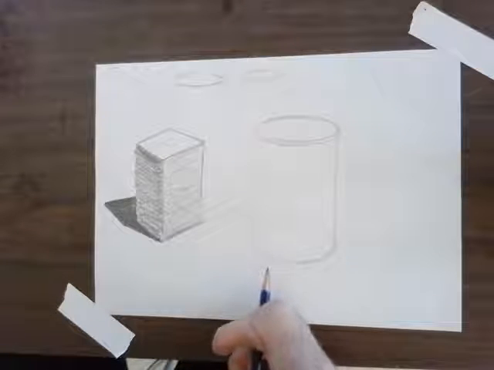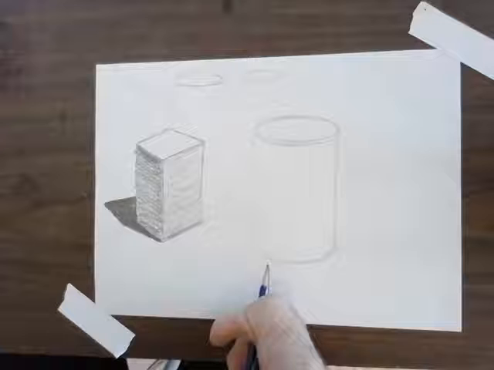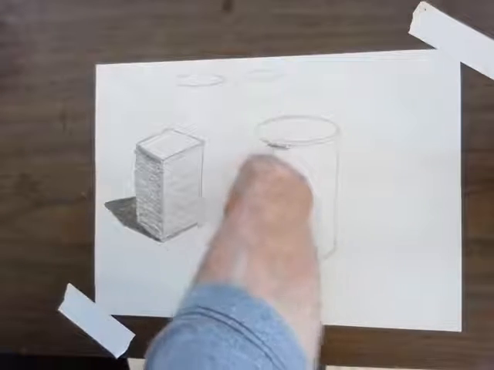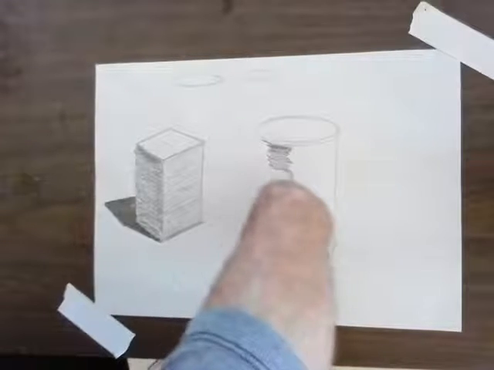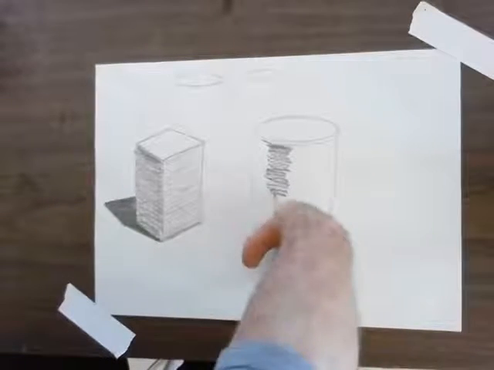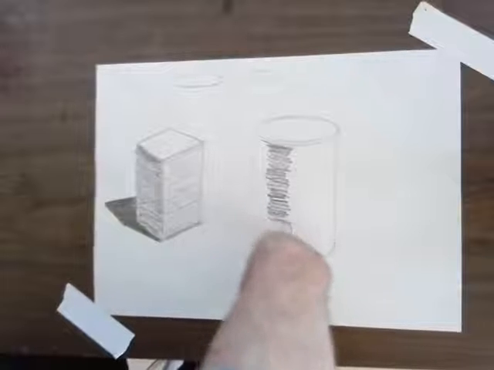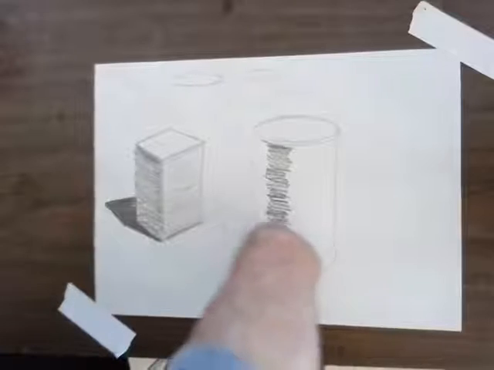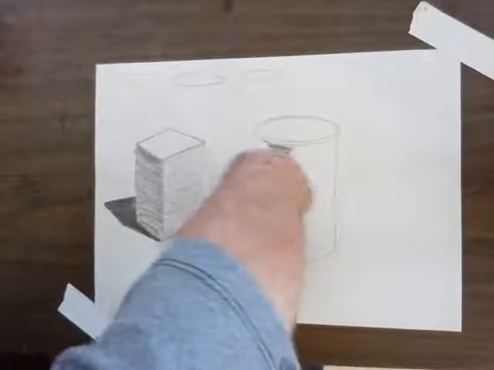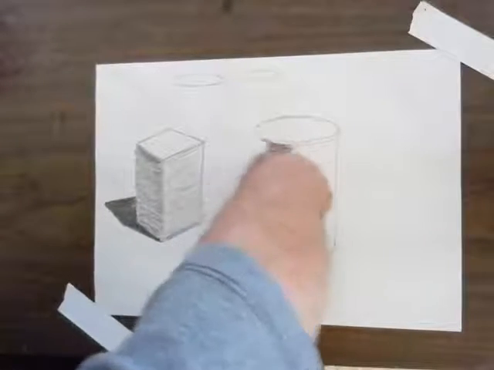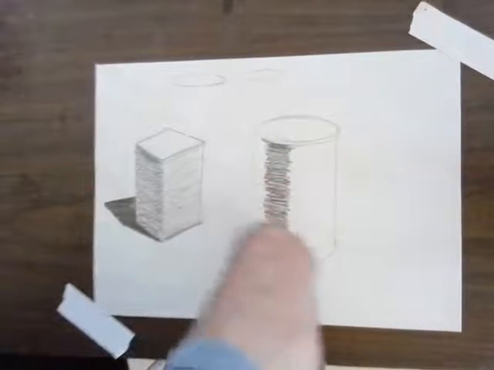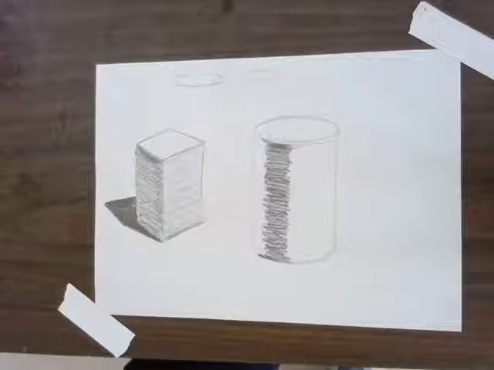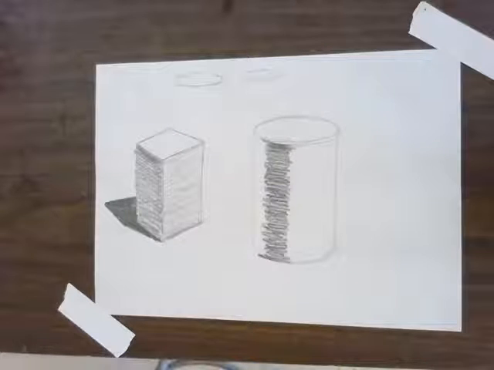3D form number 2 is the cylinder. This one's a little bit harder to shade. You have to find that core shadow and shade it in kind of like this, go side to side. All right, and again, notice that the shading kind of follows the direction of the form.